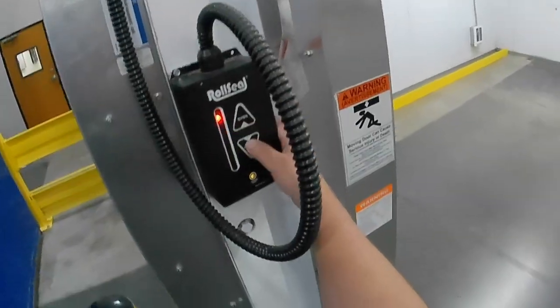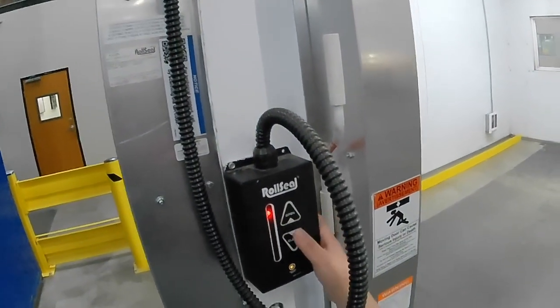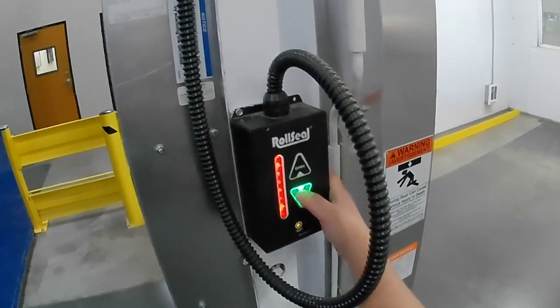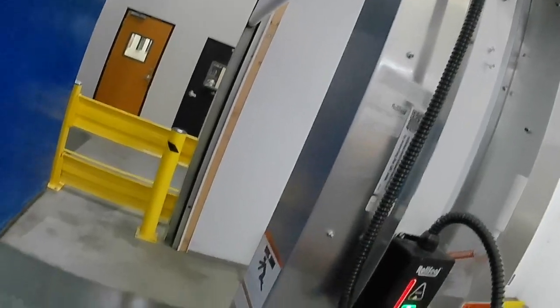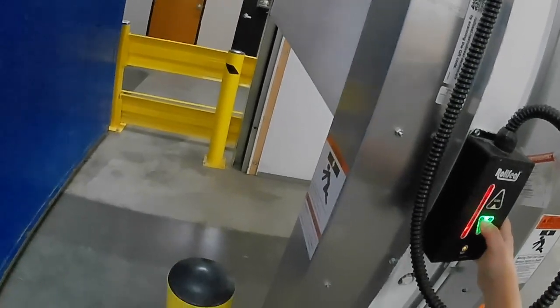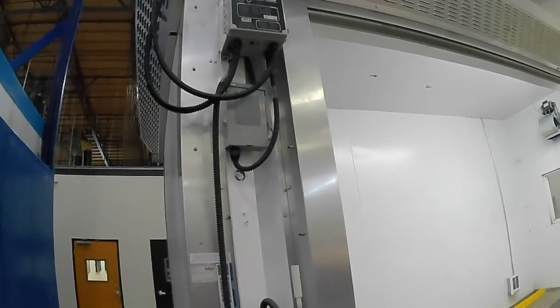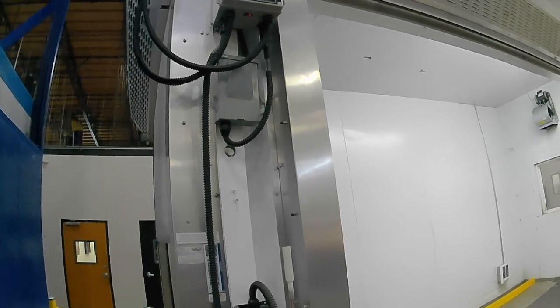So now let's see, our close function is not operational, but they also have what's considered like a bypass, and you can hold it and close it. So that's good. That just tells me that it's not a motor fault. So let's go ahead and get up here to this control panel and see what we can see, boys.